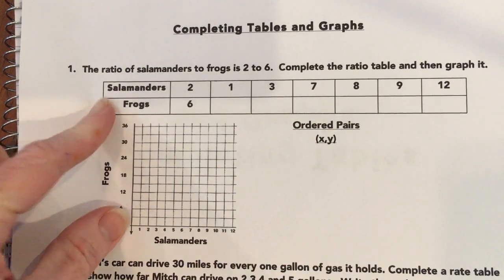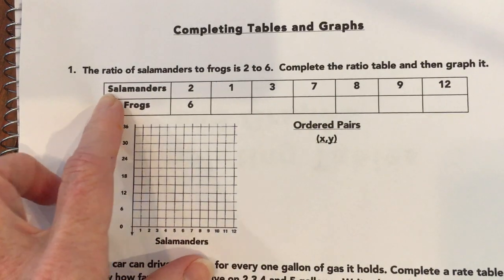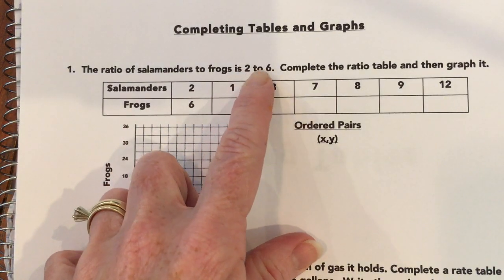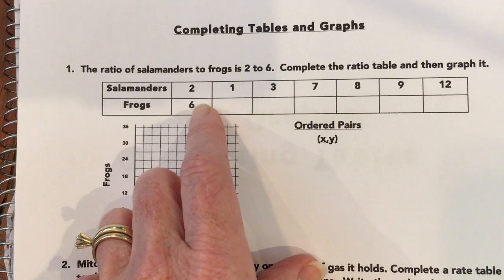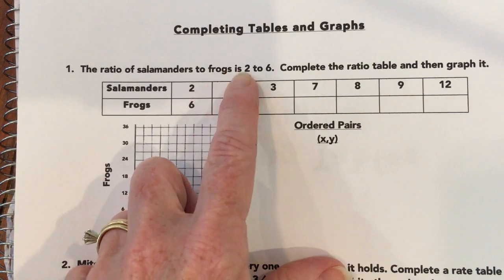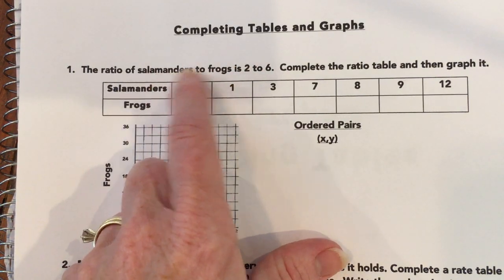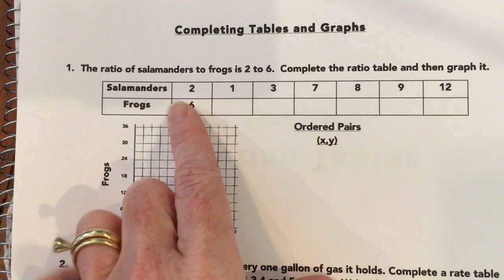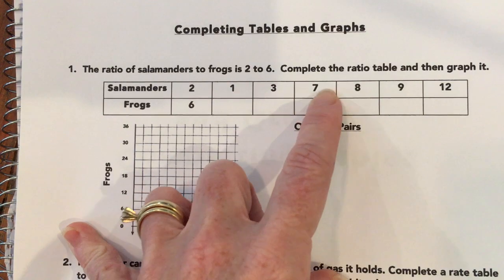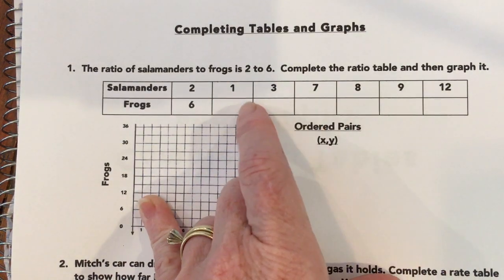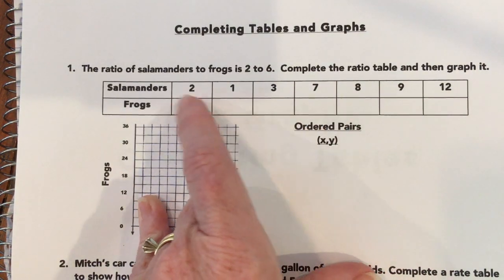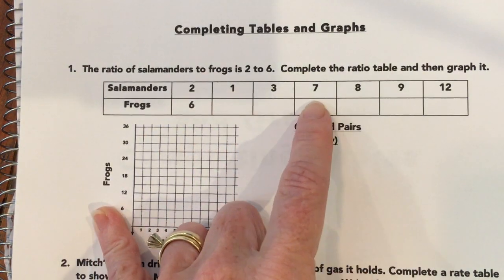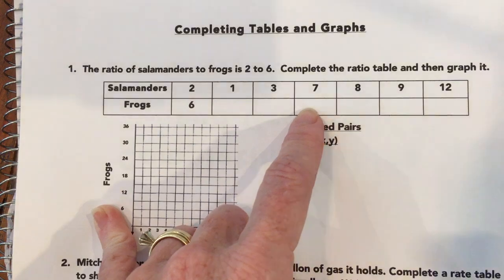Right? So they've already kind of set up a ratio table for us. They put salamanders first, frogs underneath that. And you can see that the ratio they gave us was 2:6. All right? And you can see the 2 coordinates with the salamanders, the 6 coordinates with the frogs, right? They're just in the same order. And so then they've given me a list of other numbers they want me to graph. All right, so before I can do that, I have to figure out what the values of the frogs would be. I have the values of the salamanders.